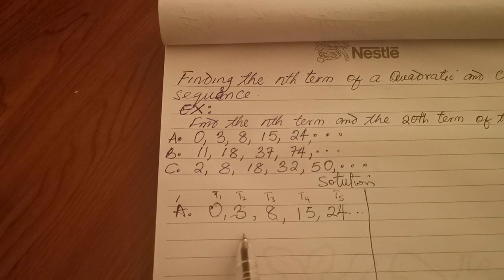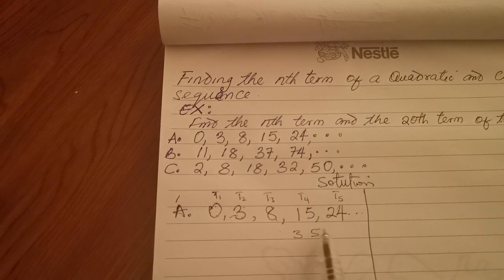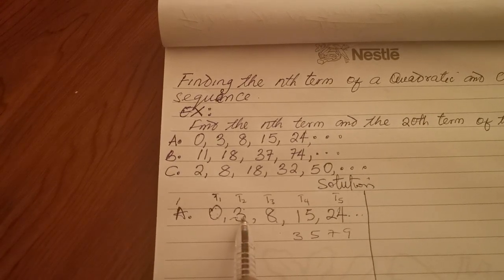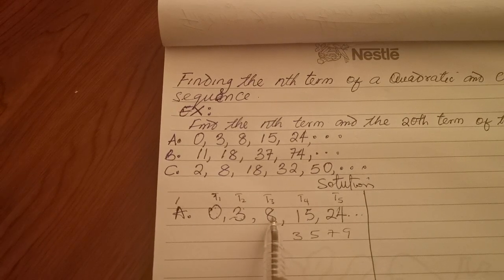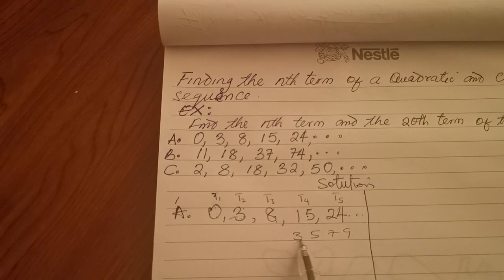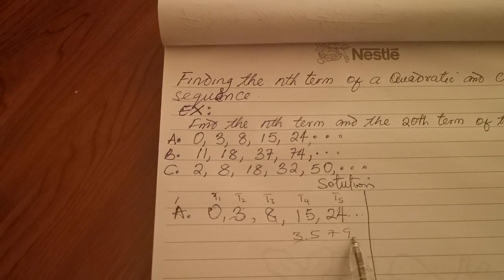What I'm having here is 3, 5, 7, 9. If I add 9 here, I have this. So since the differences are not the same, it is not a linear sequence.